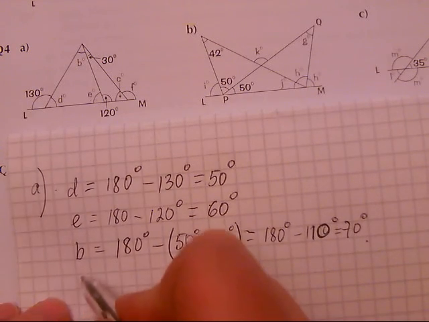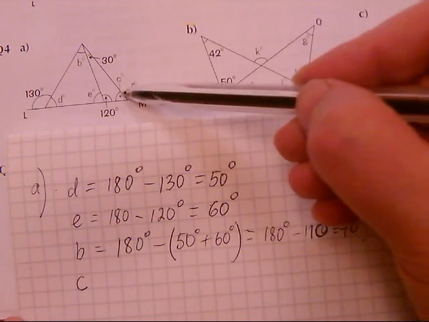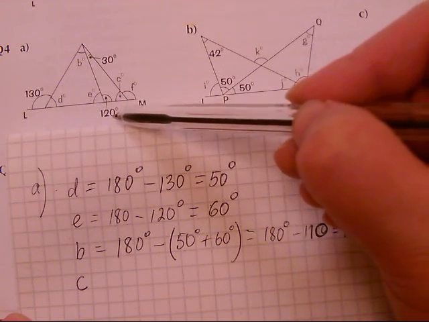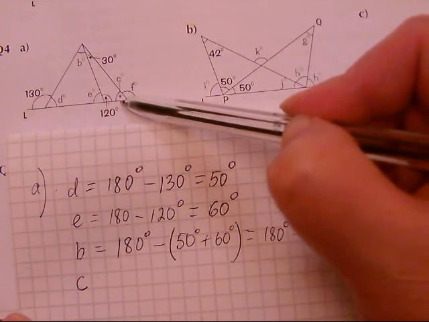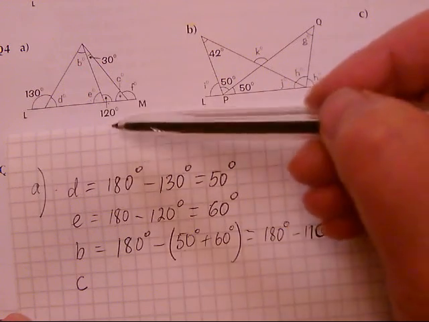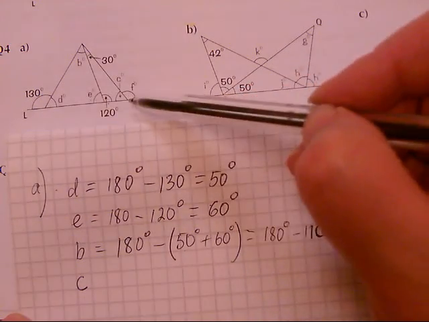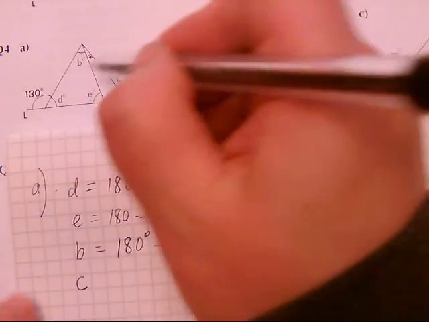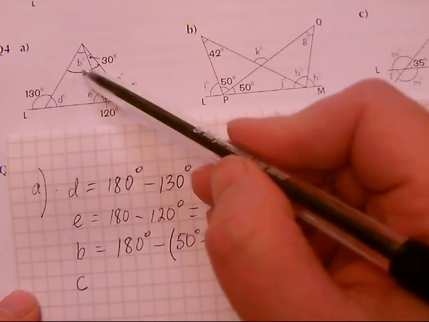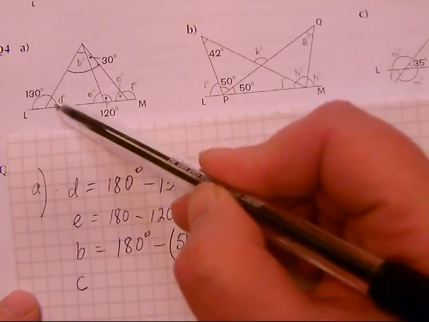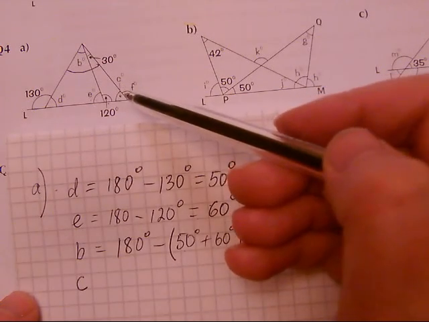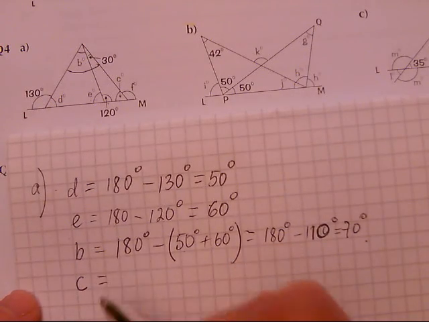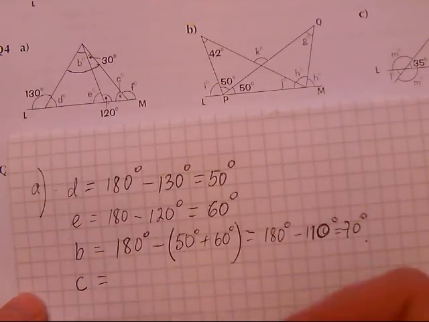To find angle C, we should be able to use the fact that angles in a triangle add up to 180, so 30, 120 and C will be 180. Alternatively, you could use the big triangle: if B is 70, then 70 and 30 is 100, and so this big angle, angle D and C, also add up to 180. But I think I perhaps would go with the small triangle this time, okay? What I'm trying to say is that there is more than one solution to this question, okay?